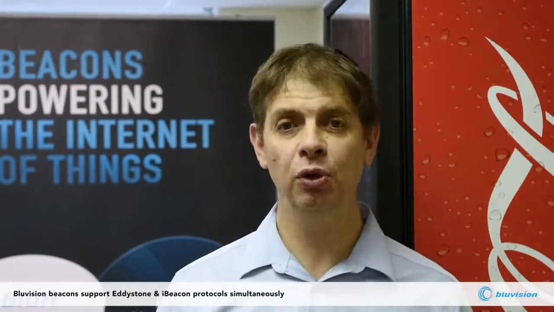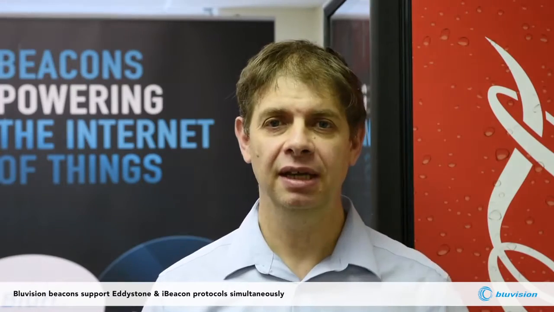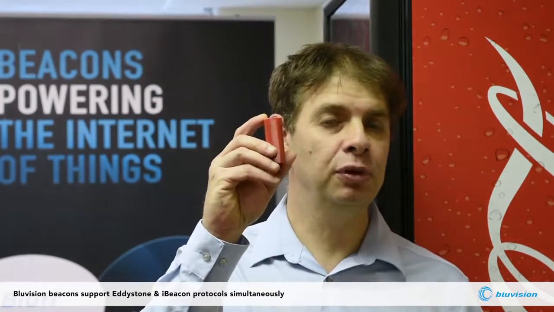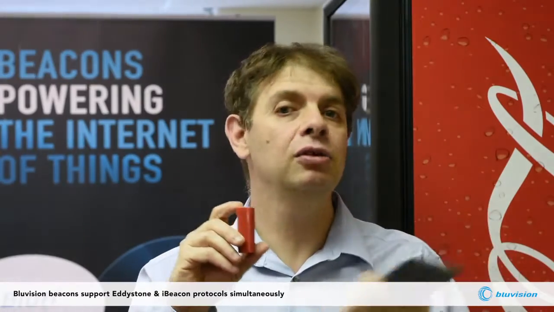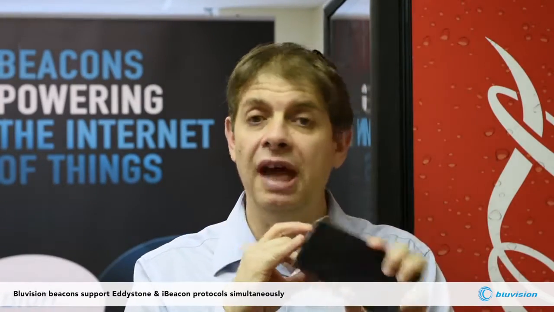We make Bluetooth beacons. So what is a beacon? A beacon is a Bluetooth device such as this that emits a unique identifier over Bluetooth, and a phone can receive that Bluetooth signal and it can do different things, whether there's an app or not, with that phone, because the phone has Bluetooth enabled.